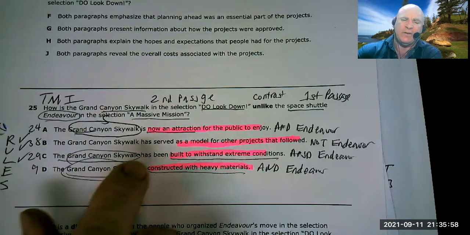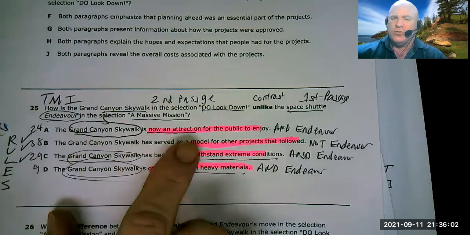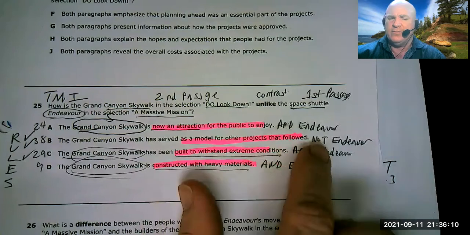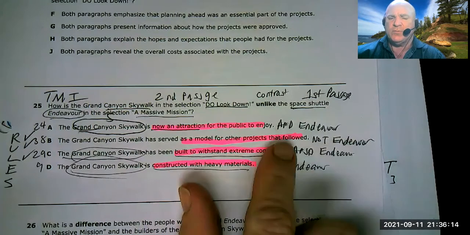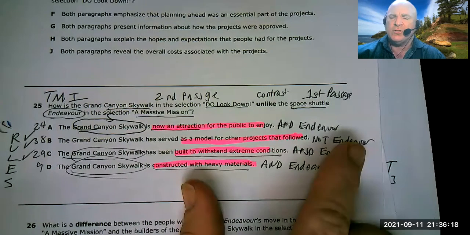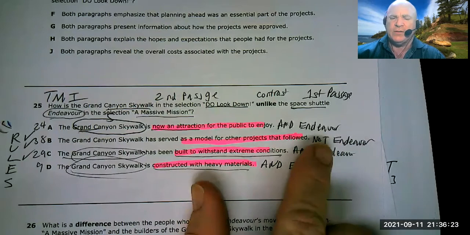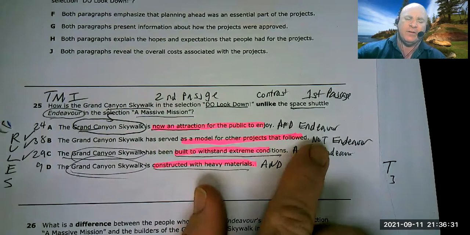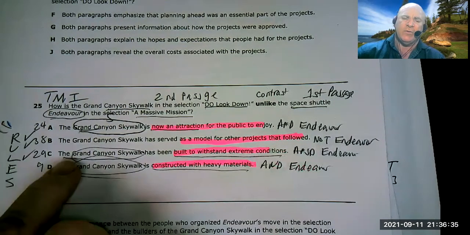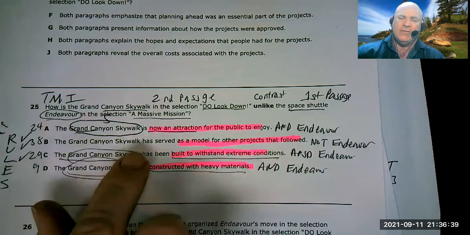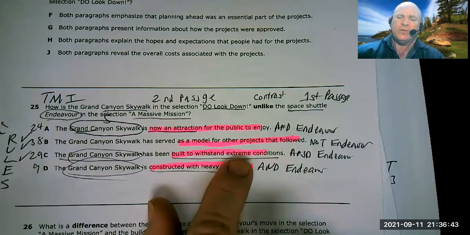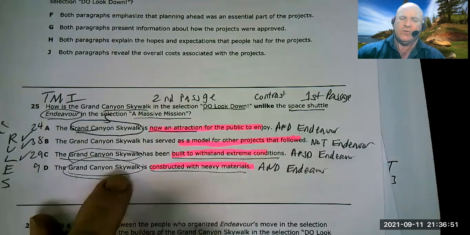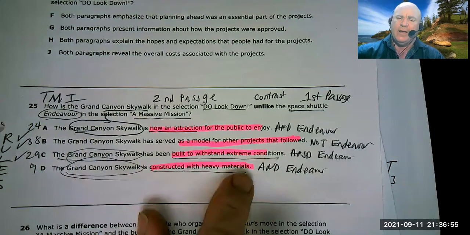The Grand Canyon Skywalk has served as a model for other projects to come. That is true. If it's highlighted, it's true. But see how here, I can't find that in the Endeavor. It wasn't a project. It was just a spaceship, and it was just being moved. No other projects were mentioned in the entire passage, that first passage about moving the Endeavor from one location to another in California. Letter C, 29% of the kids chose it because, again, the Grand Canyon Skywalk has been built to withstand extreme conditions. And I can find that answer in two places. That's true, but also the Endeavor was built to withstand extreme conditions. Letter D, the Grand Canyon Skywalk is constructed with heavy materials. That is true. I can find it for you, but so was the Endeavor.